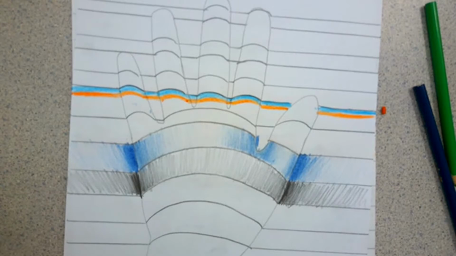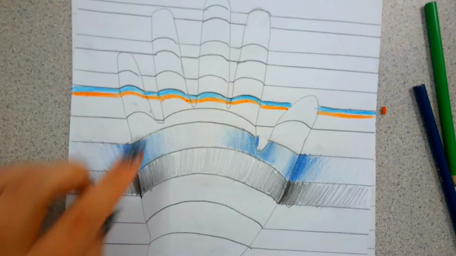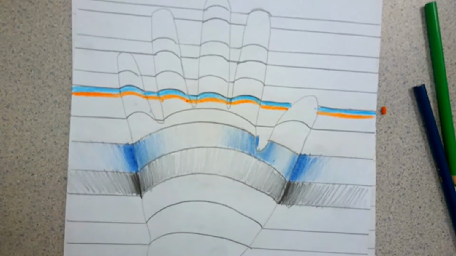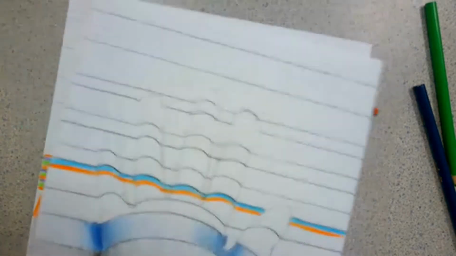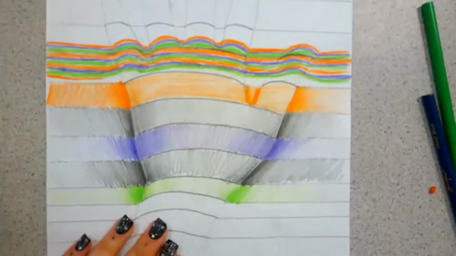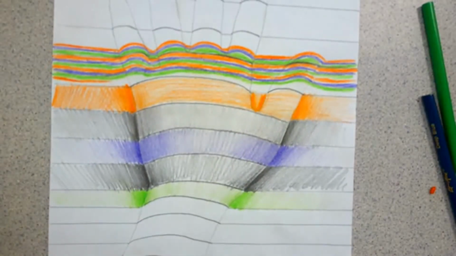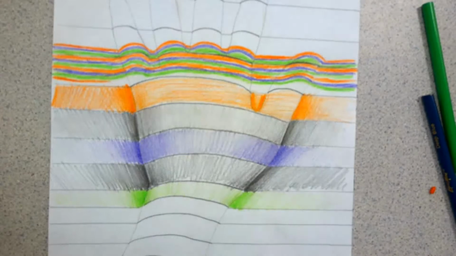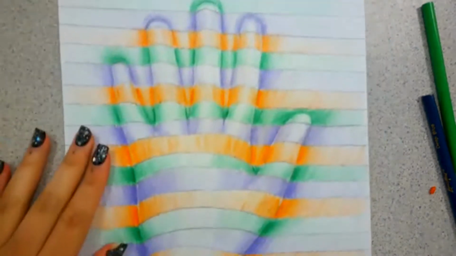So again, you have two options. If you're not totally comfortable with the shading, or maybe you're trying it out, you don't like it too much, then you can definitely do the lines instead. And here's an example of what a finished hand will look like. So there's an example with different tools. We used pencil, we used color pencil. And a completed hand will look like the one that I showed you at the beginning.